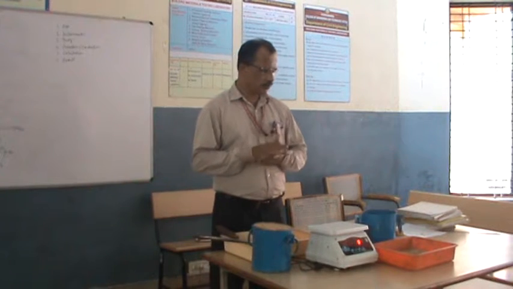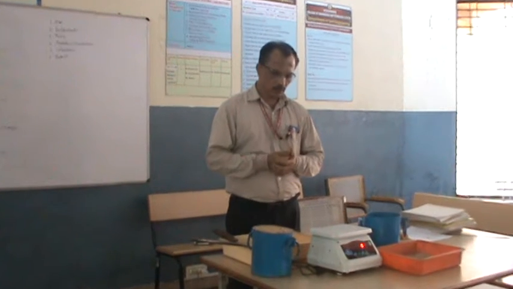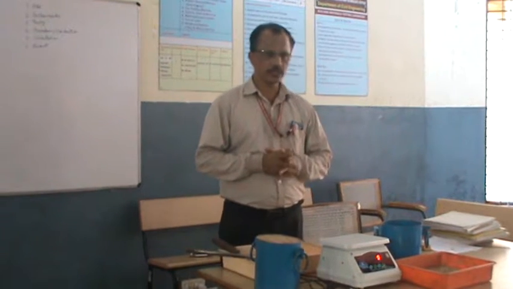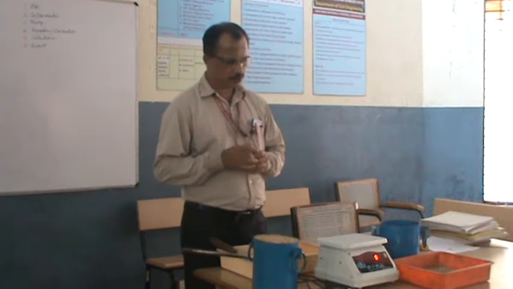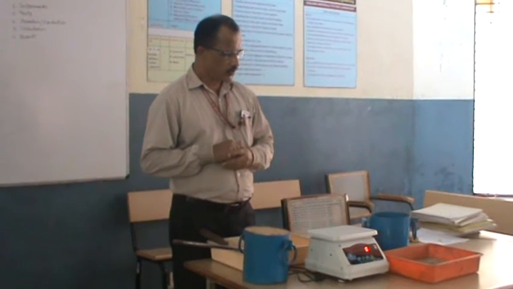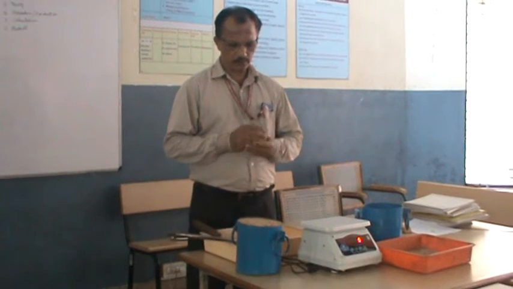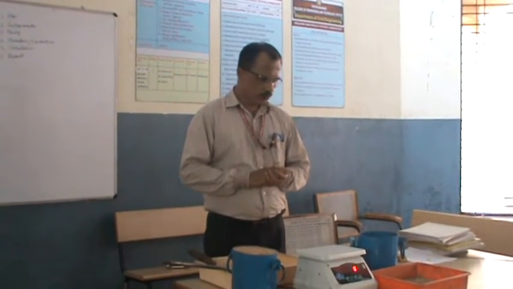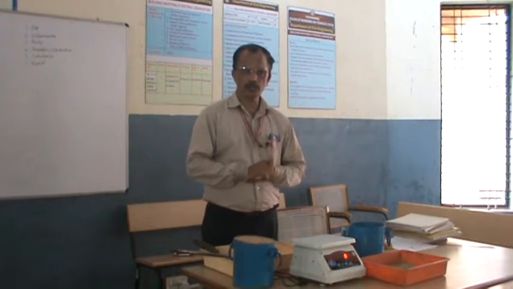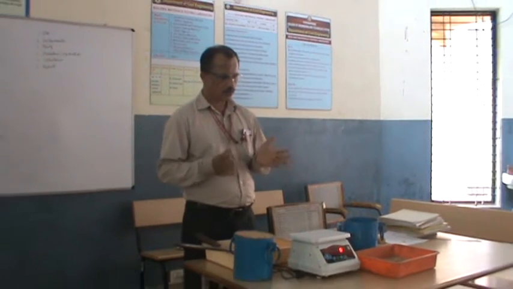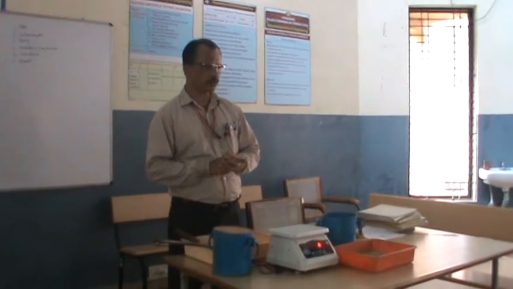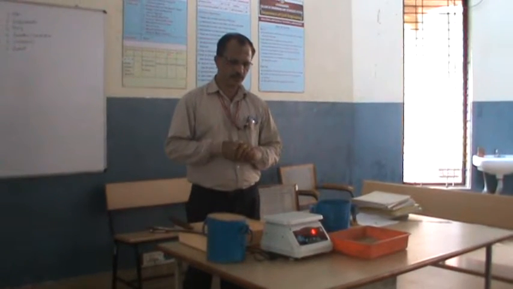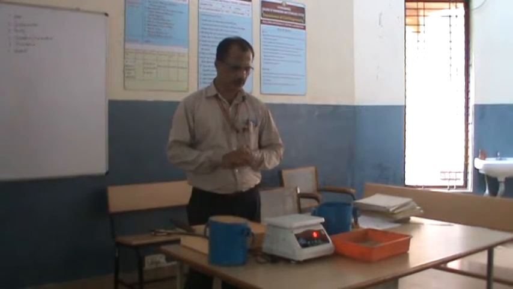So we have materials used in construction, namely sand, aggregate, coarse aggregate, concrete, steel, etc. So bulk density also takes its own role in determining strength of the concrete, which is the major construction material used in the construction.